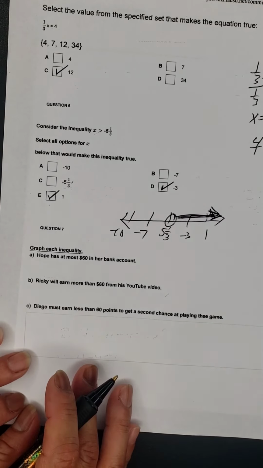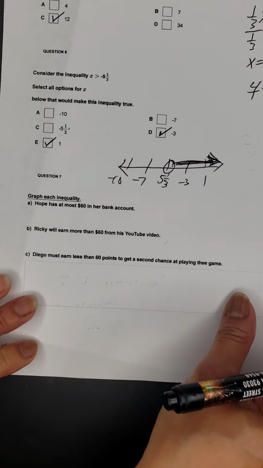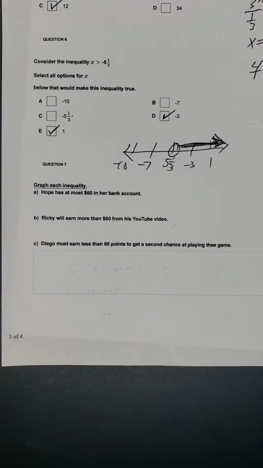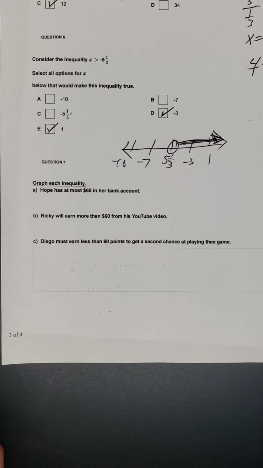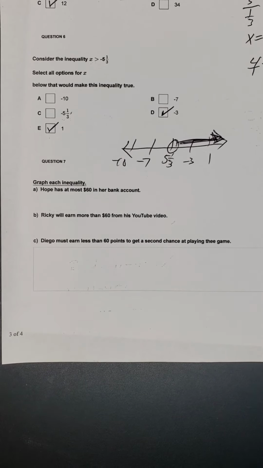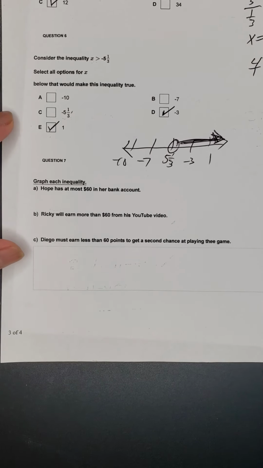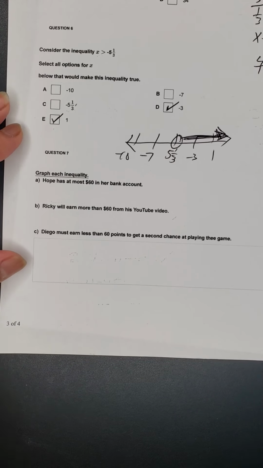All right, number 7. Number 7 says graph each inequality, and you have a box that you are supposed to write in, and I know you couldn't make a number line in there, but what you are supposed to do first is write the inequality, and then on your separate piece of paper, that's where you should draw your graphs. And then I will check your work and give you credit.